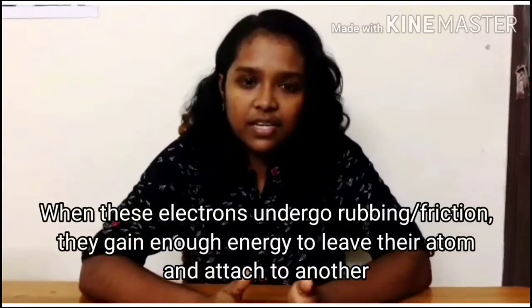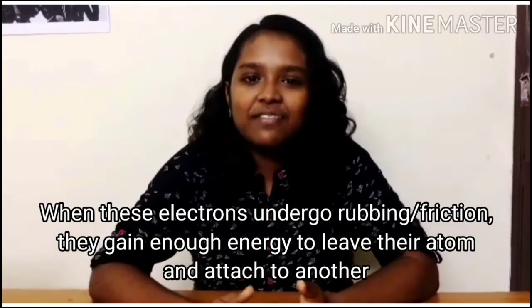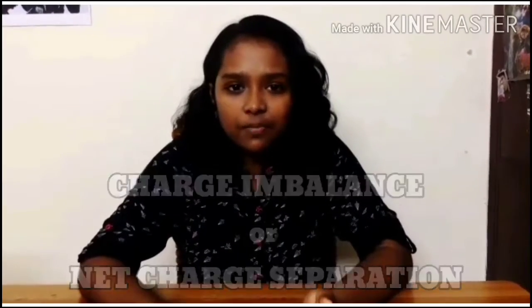Protons are tightly bound, and so we do not generally lose these, whereas electrons are loosely bound and are small and insignificant in mass. So when these electrons undergo rubbing or friction, they gain enough energy to leave their atom and attach to others, migrating between different surfaces. The one which loses electrons is now left with more protons and is positively charged, whereas the one which gains electrons is now negatively charged. This situation is called charge imbalance or net charge separation.